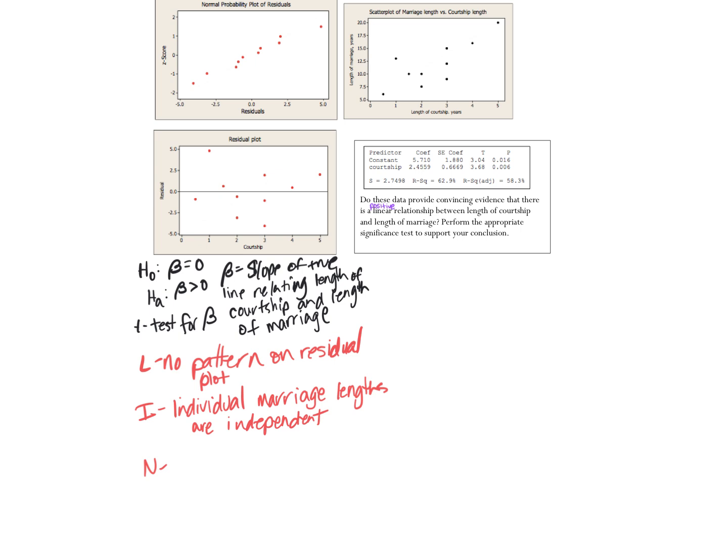Which graph am I looking at to meet the normal condition? The normal probability plot of the residuals shows a linear pattern.